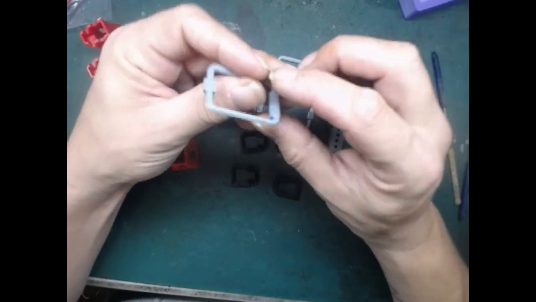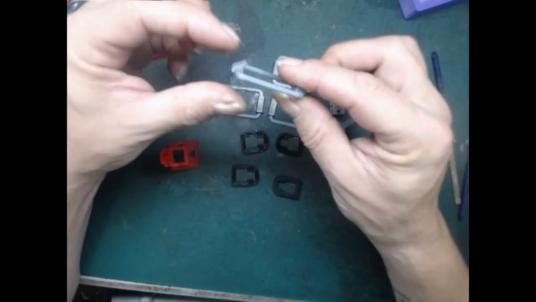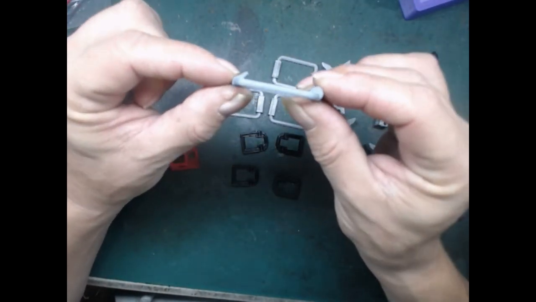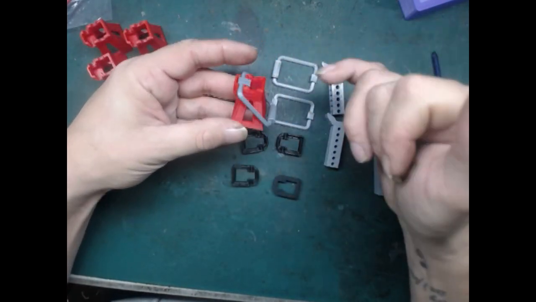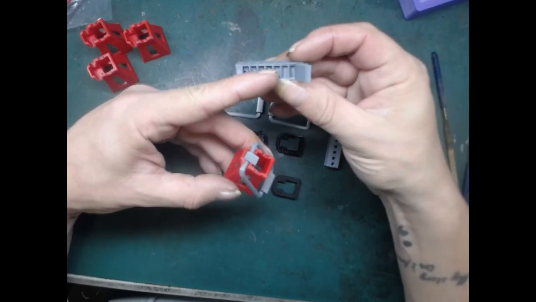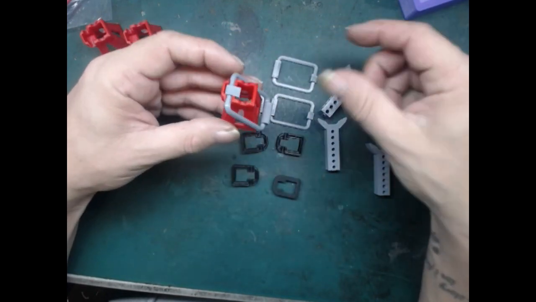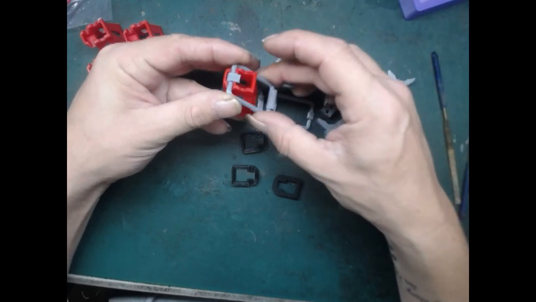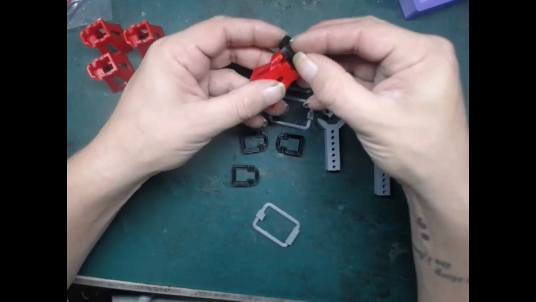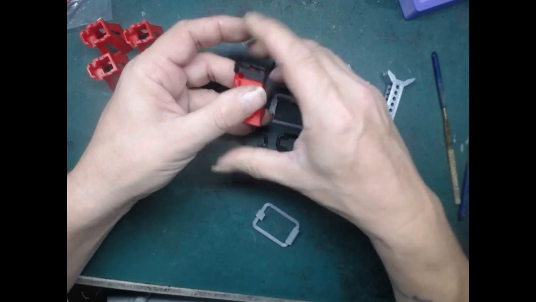So this is the handle, and you can see that there's a little notch on there, and that's going to go on to there like so. So that notch will catch into these holes there, and then when you lift the handle, it will slide up and down. And then we've got the cap, which will just hold everything into place.